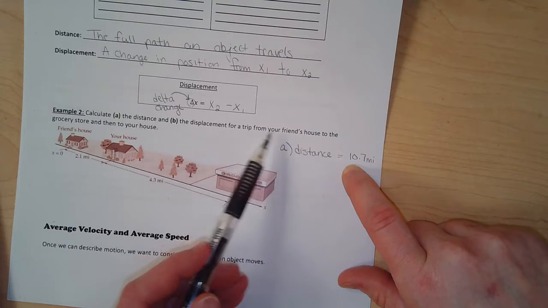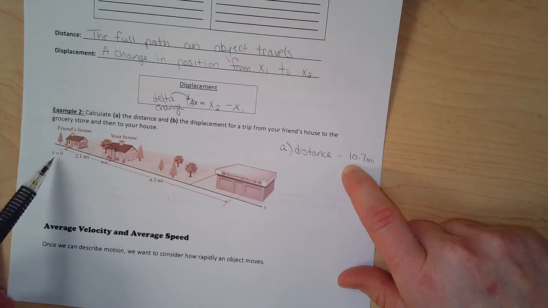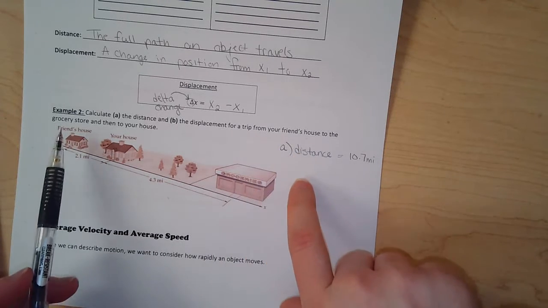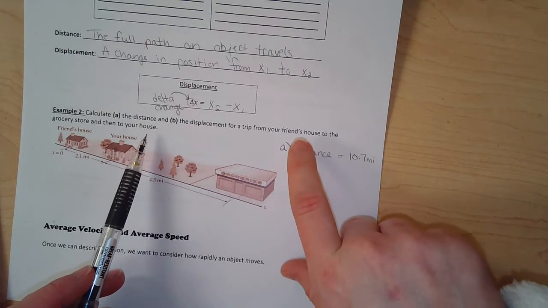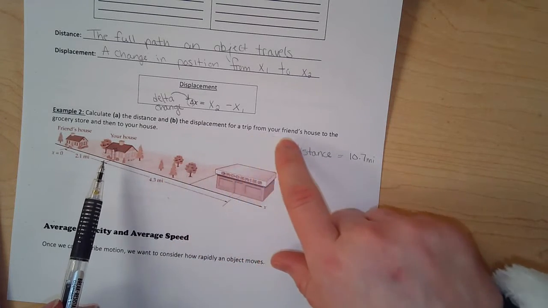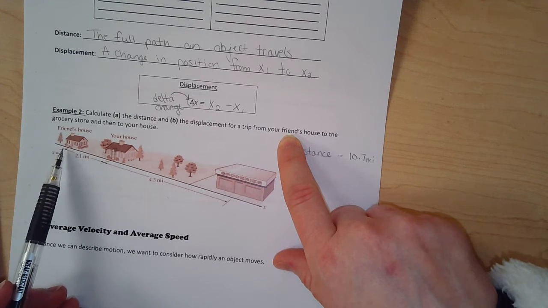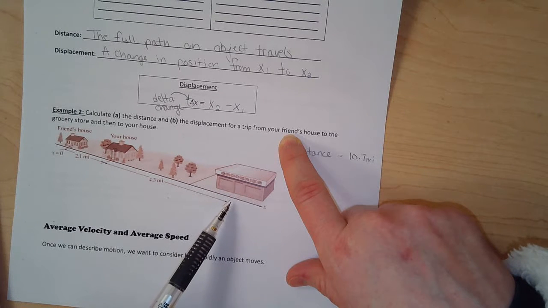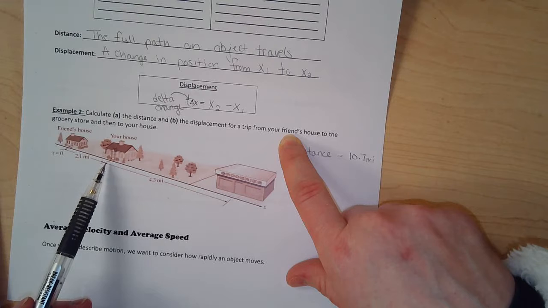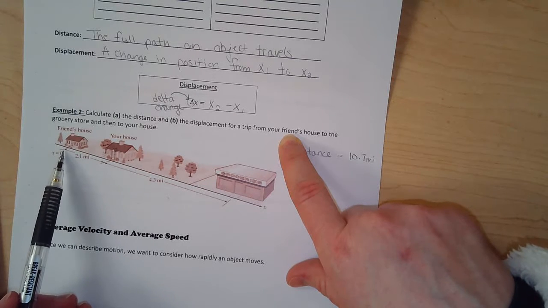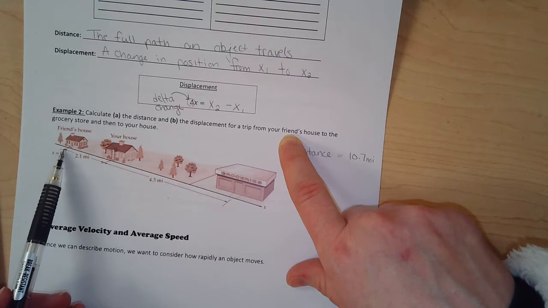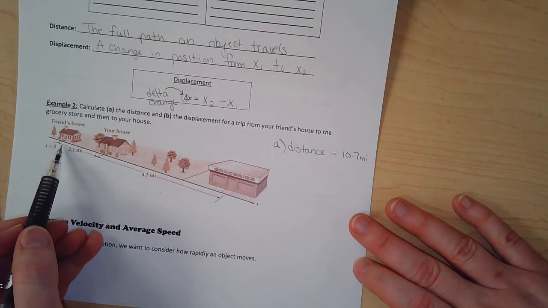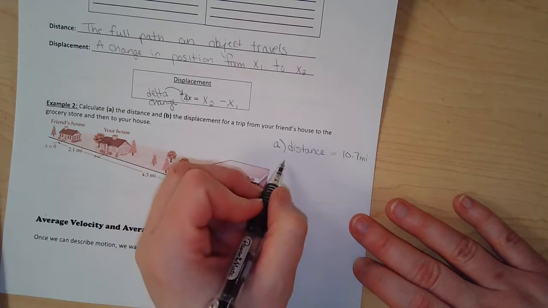For the distance, we go from your friend's house, here at 0, to the grocery store, and then to your house. We go all the way to the grocery store, which is 4.3 miles away, and then we go back to your house, which is a little more than that. So we go this whole distance here, and then back to your house. All together, it's 2.1, 4.3, and we're going to add some more.